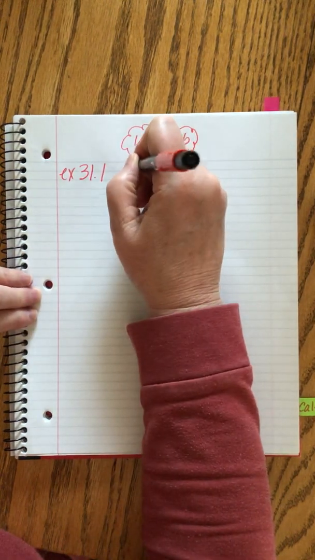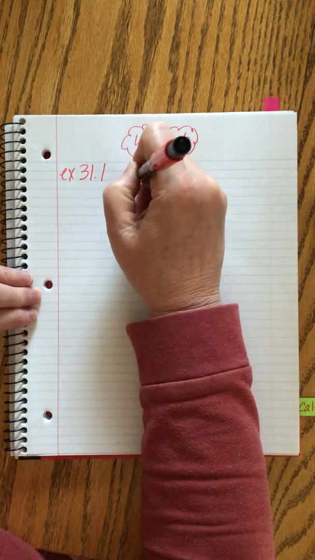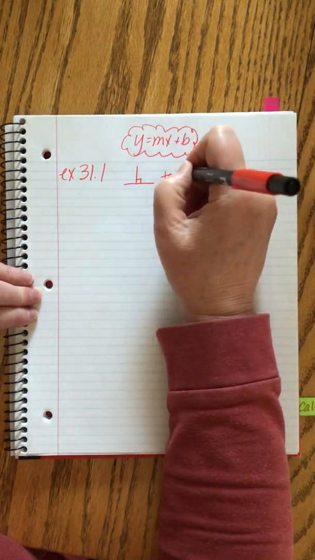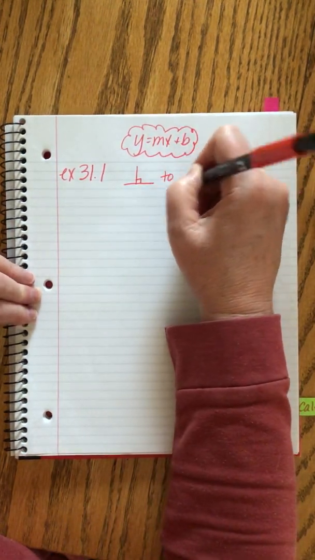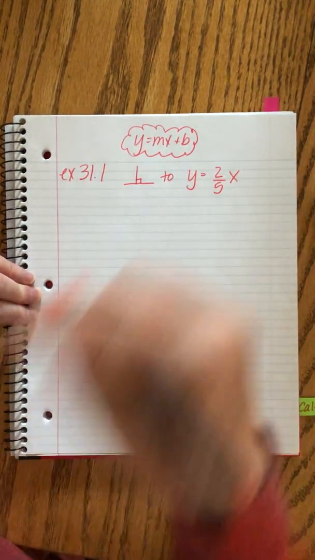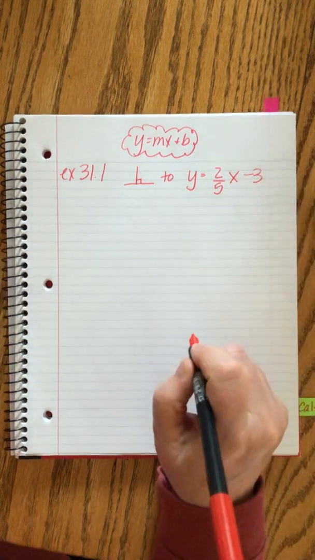Okay, here's what I like to do. I like to make the little sign of perpendicular instead of writing it out because it has too many letters. This line that we have is perpendicular to y equals 2/5 x minus 3.